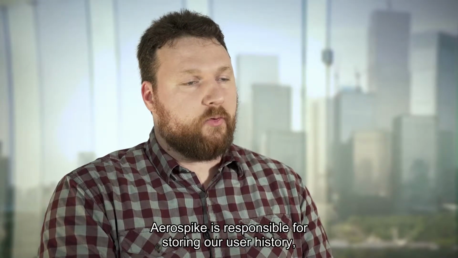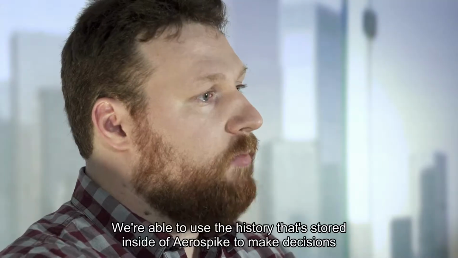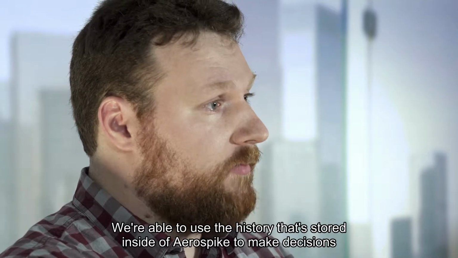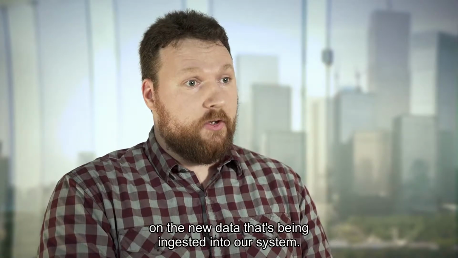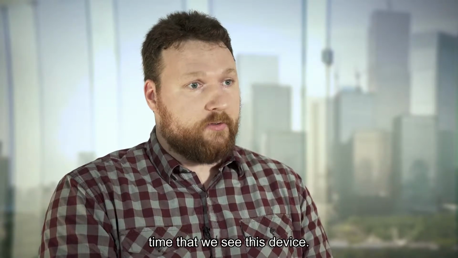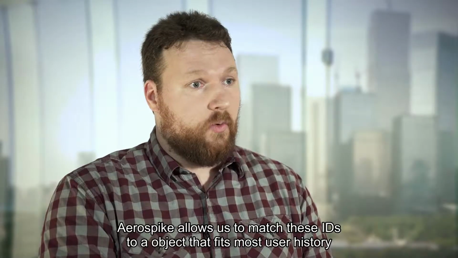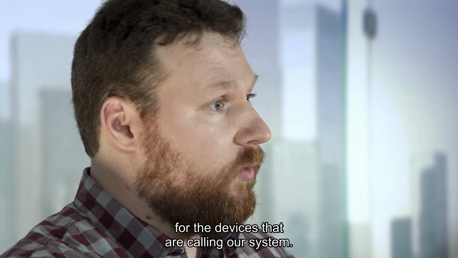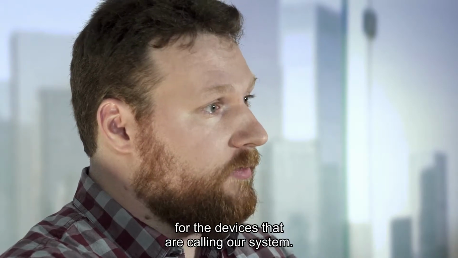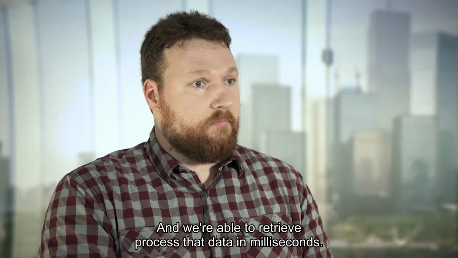Aerospike is responsible for storing our user history, either cookie or mobile ID. We're able to use the history that's stored inside of Aerospike to make decisions on the new data that's being ingested into our system, and then we're able to store any sort of decision that's made for the next time that we see this device. Aerospike allows us to match these IDs to an object that fits most user history for the devices that are calling our system, and we're able to retrieve and process that data in milliseconds.